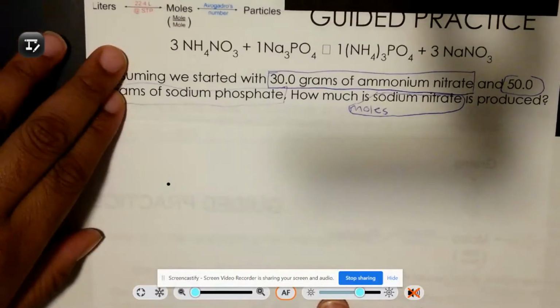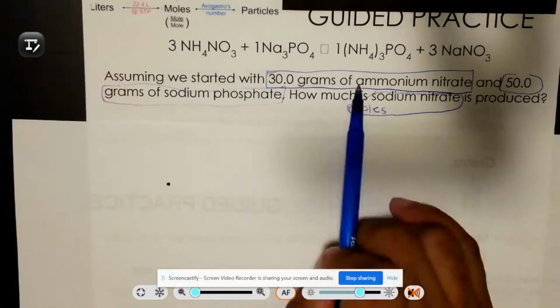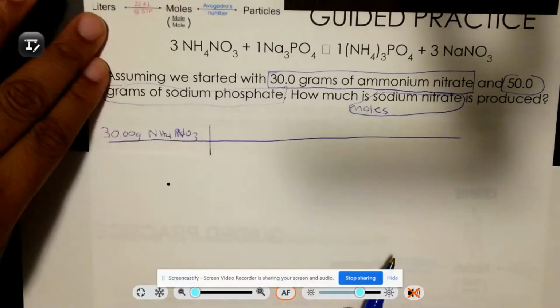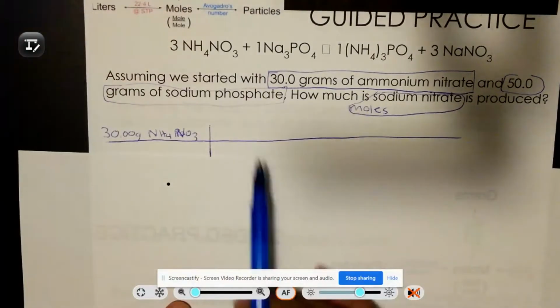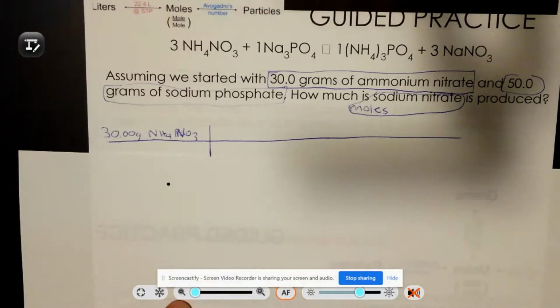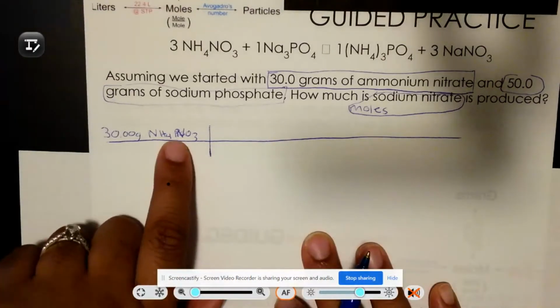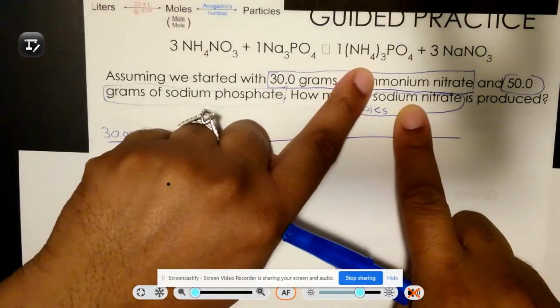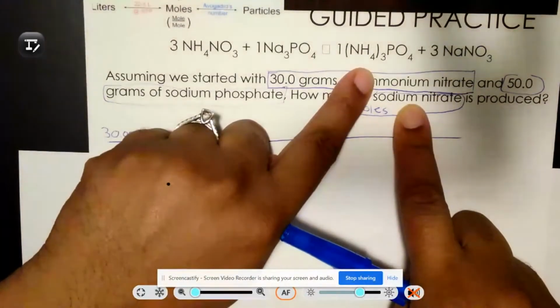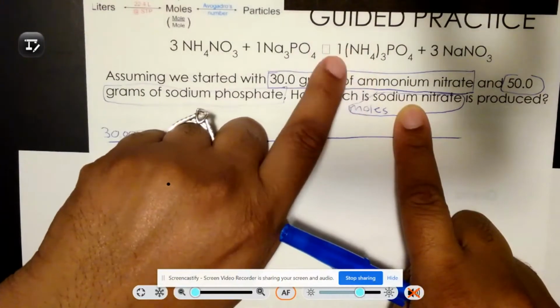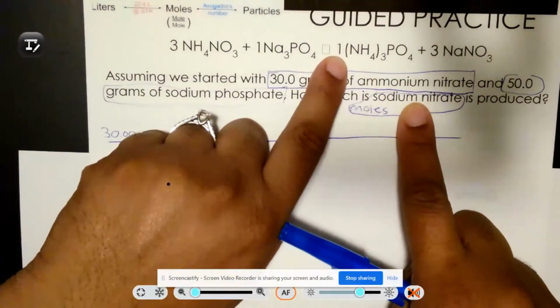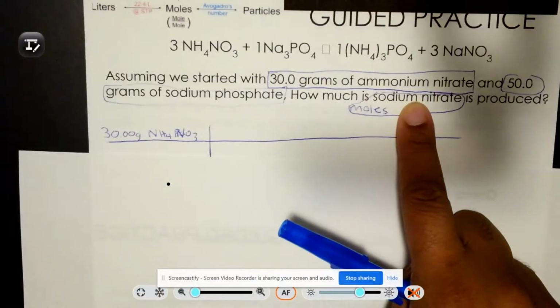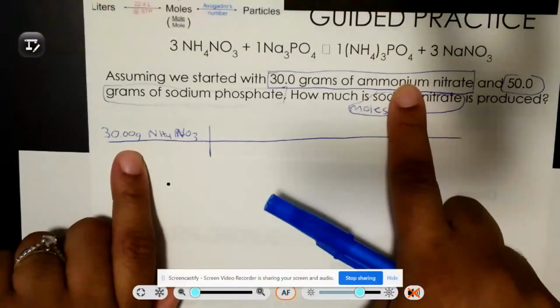We're going to start with 30 grams of ammonium nitrate. I've already drawn my T-chart and put my 30 grams of ammonium nitrate here. For this stoichiometry problem, we are going to go from ammonium nitrate to sodium nitrate because the question is asking how many moles. But we're starting with grams of ammonium nitrate.